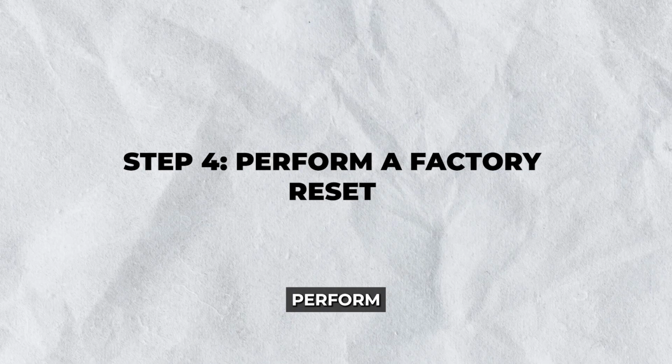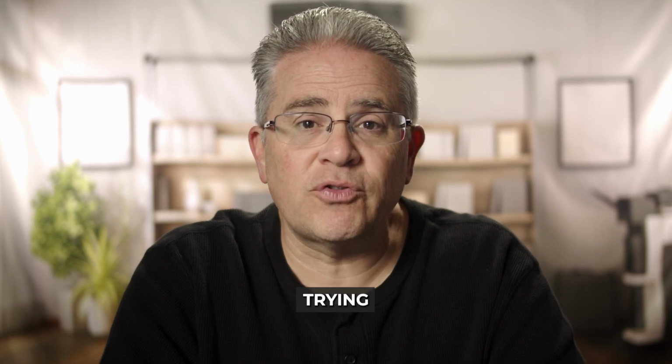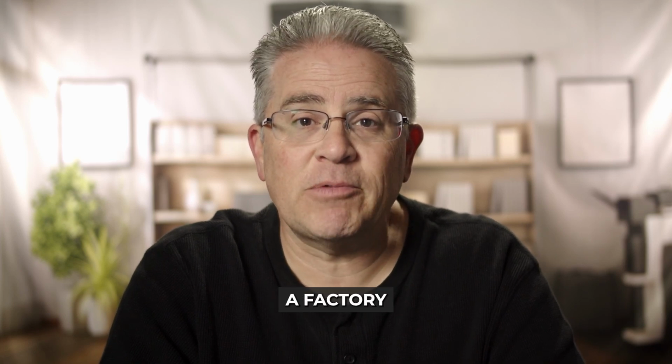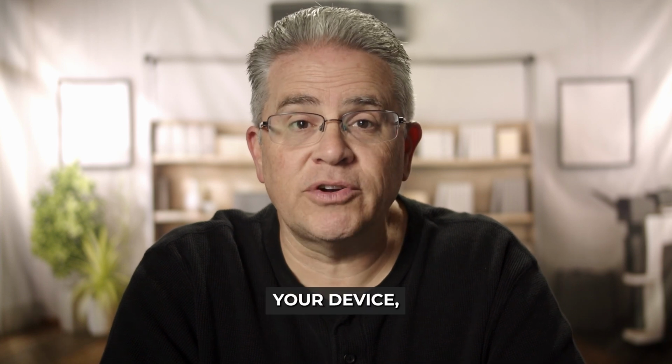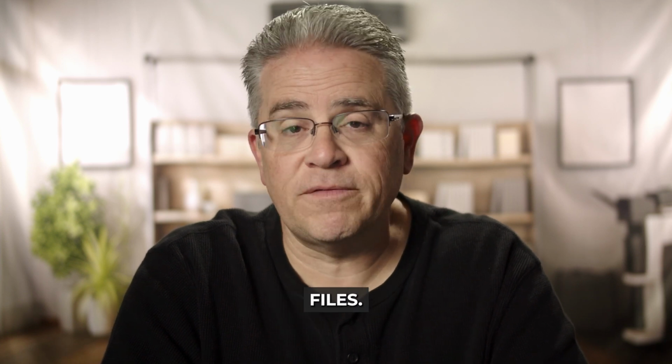Step 4. Perform a factory reset. If your Lenovo tablet is still not responding after trying the previous steps, a factory reset might be necessary. Note, this will delete all data on your device, so ensure you back up important files.